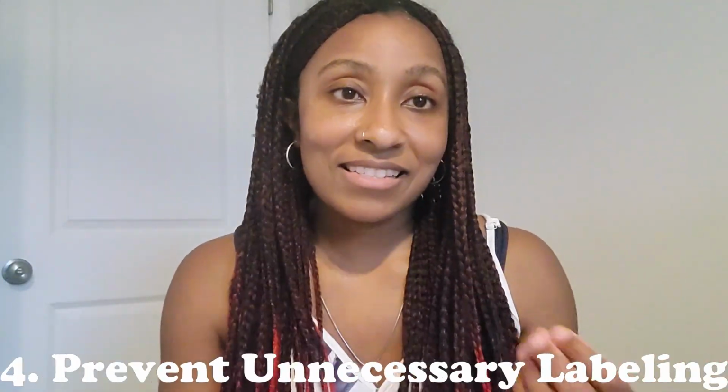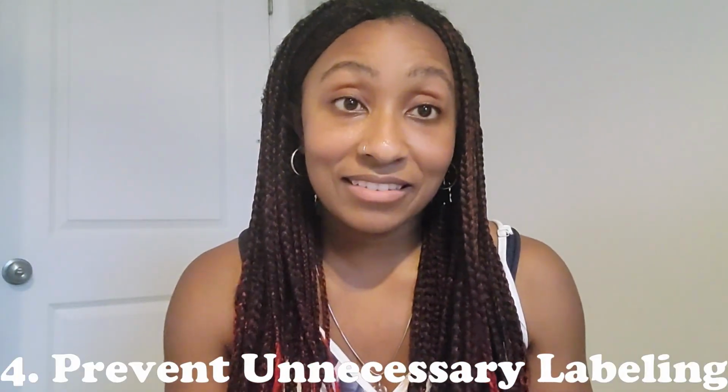The fourth thing is we want to prevent unnecessary labeling. Labeling a kid can have negative effects in terms of the stigma, but also just in terms of the curriculum that they're working on. This is going along with what I was saying in the last point, of how they're not reaching their true potential if we are labeling the kid as having this disability, needing these certain services.